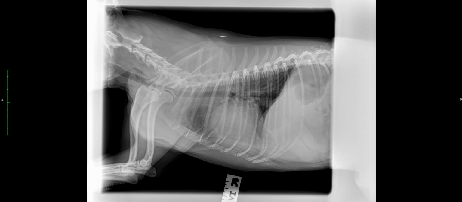I'm Amy Zalcman, your radiologist on demand for this week. We are in our final week of this month's theme of fluid. Today's case is a 10-year-old male entire Boston Terrier who has had acute collapse and pallor and now has labored breathing.